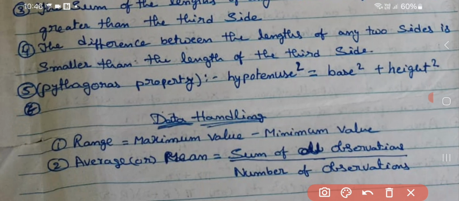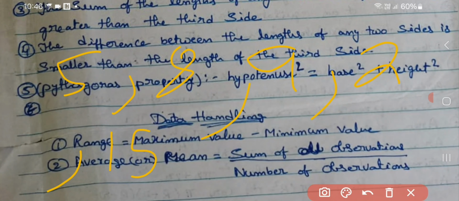Average is also known as the mean. To find the average of the same data, 5, 8, 9, 2, 15, the question would ask what the average is. We take the formula: sum of all observations divided by the number of observations.